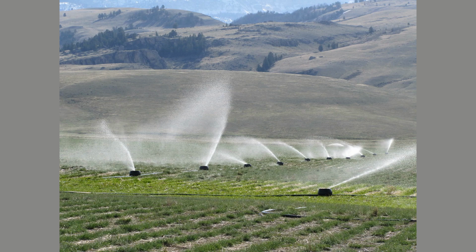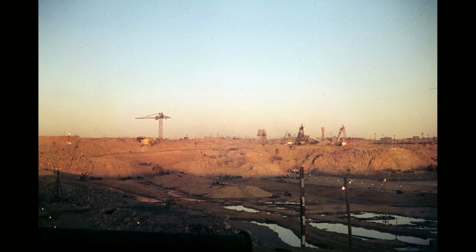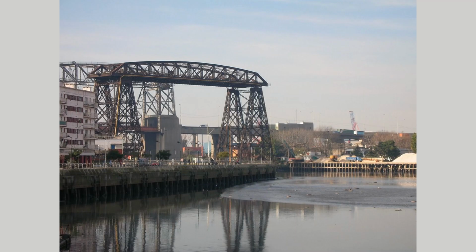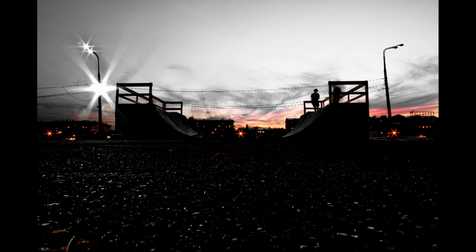Humans have developed many ways to collect and store water, including dams, reservoirs, and irrigation systems. A time-lapse of a dam being built. However, these methods can also have negative impacts on the environment, such as altering the natural flow of rivers and disrupting ecosystems. A time-lapse of a river flowing through a city.